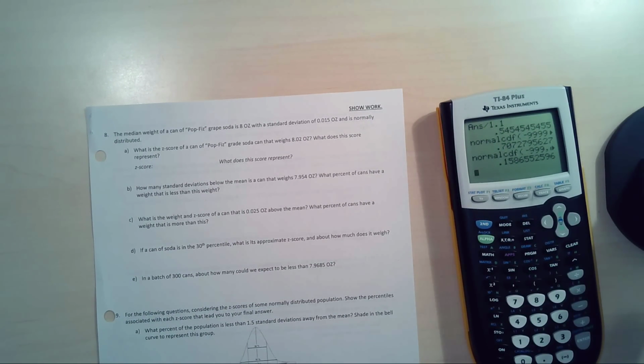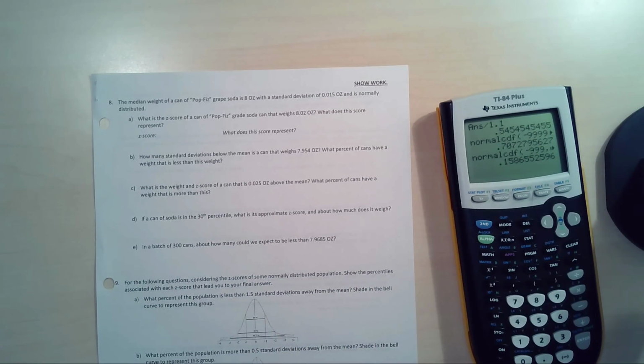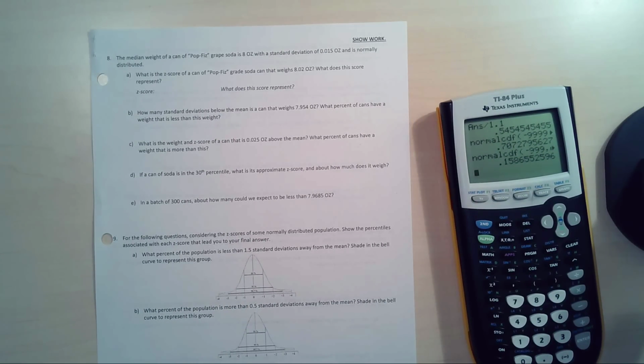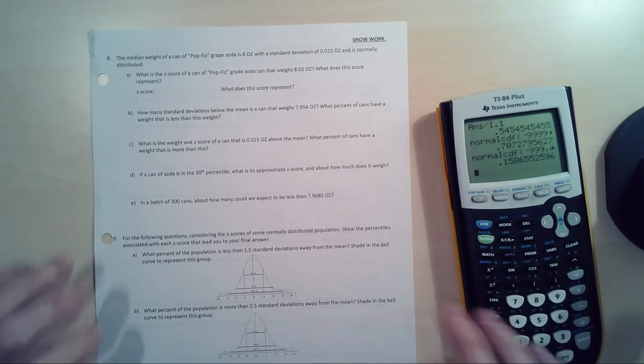So, did I skip a problem? No. The mean weight of a Pop Fizz soda can is 8 ounces with a standard deviation of 0.015 ounces, and it is normally distributed. What is the z-score of a can of Pop Fizz grape soda that weighs 8.02 ounces?